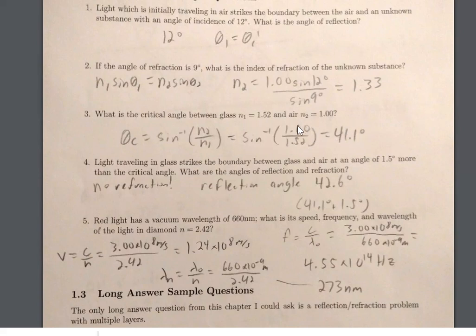So if you try to do it the other way, you're going to get a calculator error because sine is bounded between 1 and -1. So if you took the arc sine of 1.52 over 1, that's more than 1. There are no real values at which sine has that number.